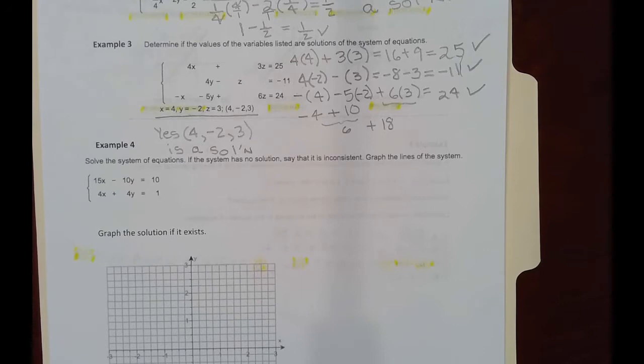Okay, number 4. Solve the system of equations. If the system has no solution, then say that it is inconsistent. Graph the lines of the system. So now we finally get to a problem where we are looking for the solutions ourselves. So you can use substitution or you can use elimination.